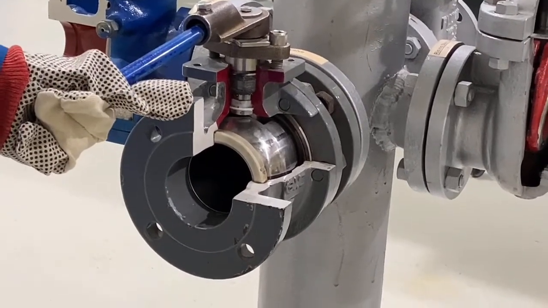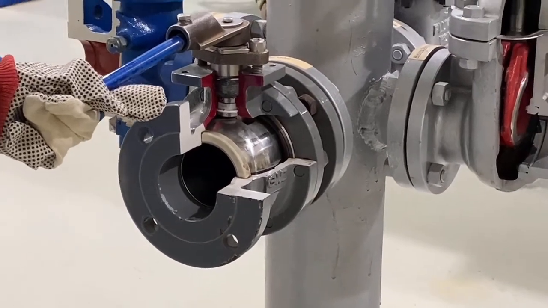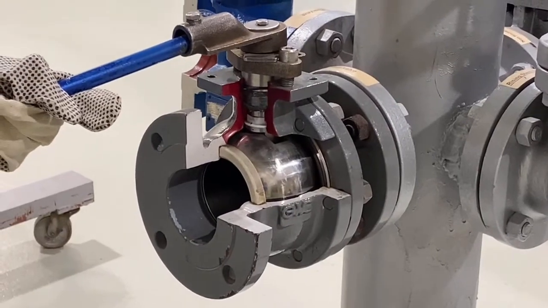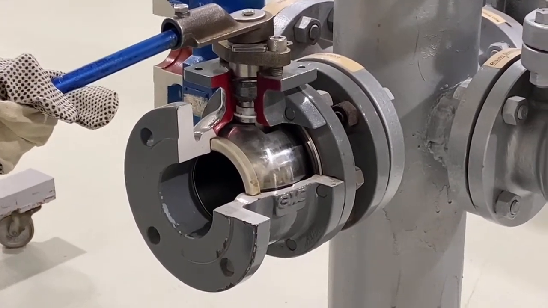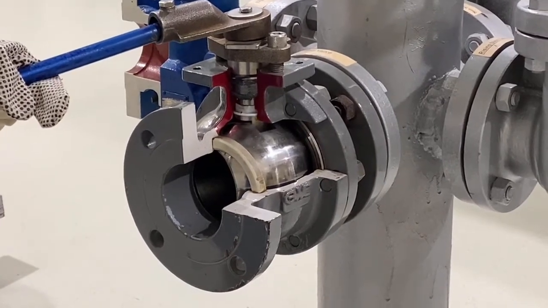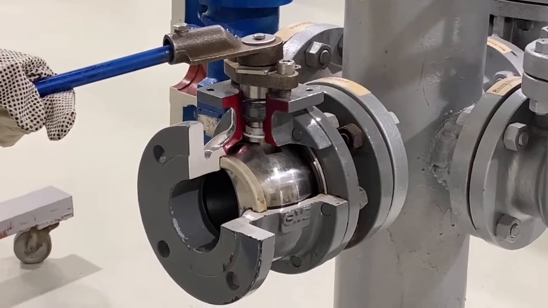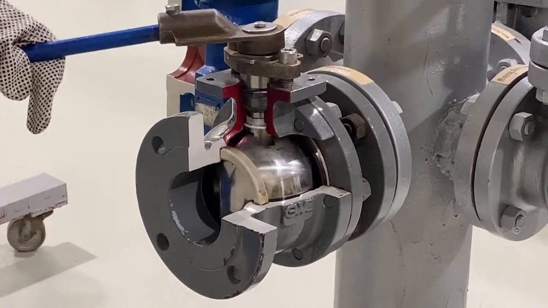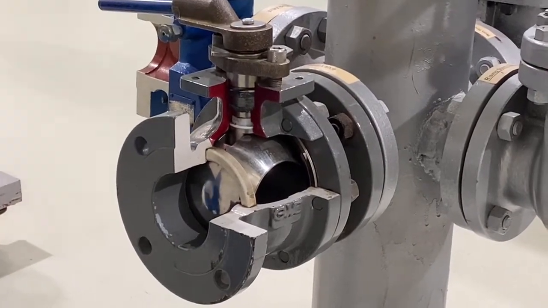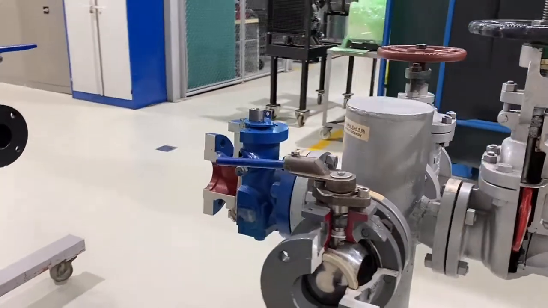Even though it is used as an isolation valve, in some cases in industry it is used as a bypass valve, because it has limited throttling ability as well. It will not give 100% throttling, but it is sometimes used as a throttling valve in industry. That's why it is used as a bypass valve. Normally it's an isolation valve. The next isolation valve is a plug valve.